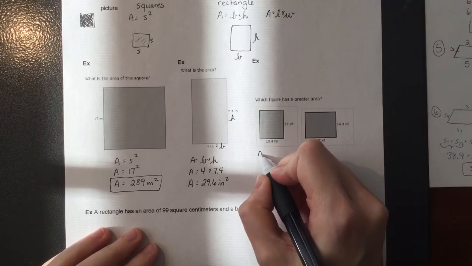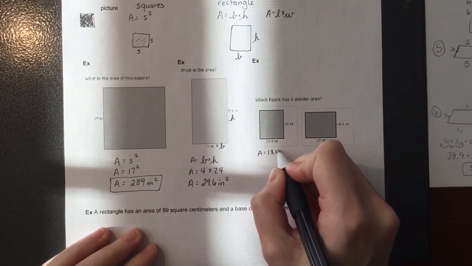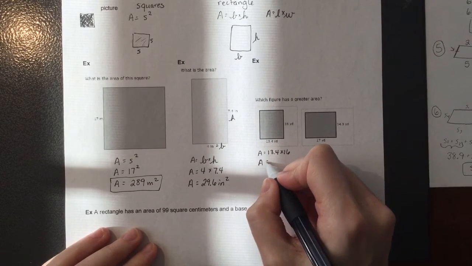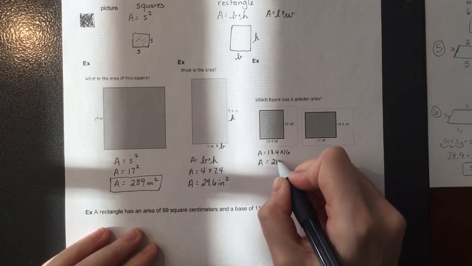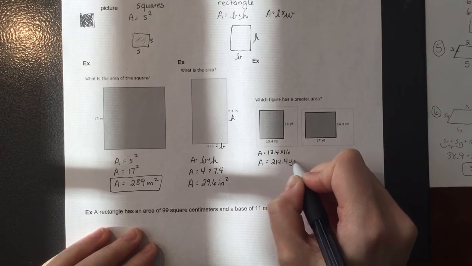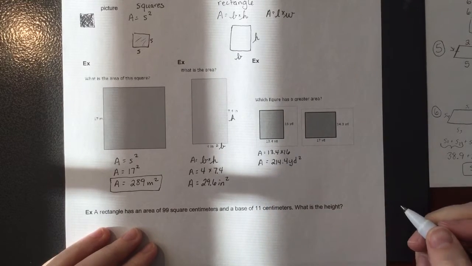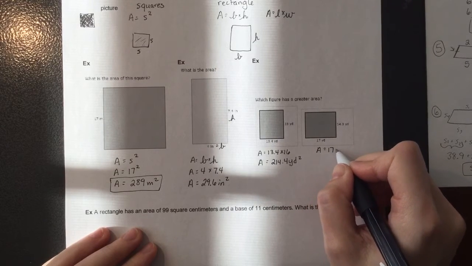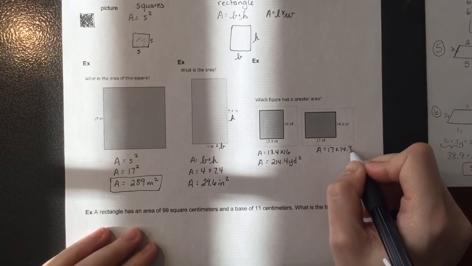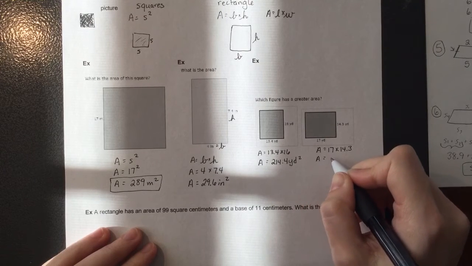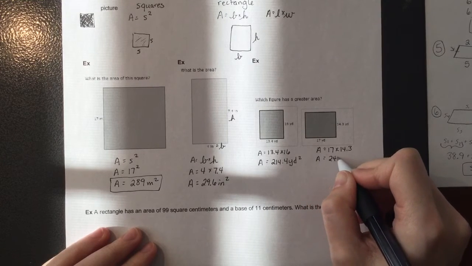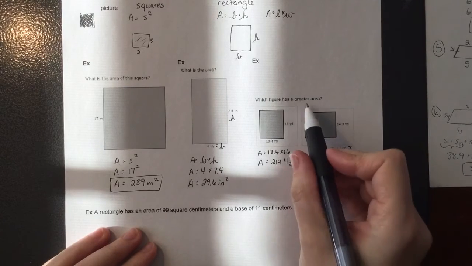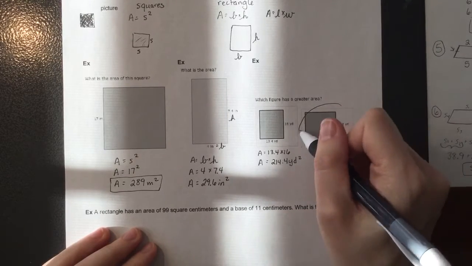So you just do area is equal to 13.4 times 16 for the rectangle. Area is going to be equal to 214.4 yards squared. And then if we look at that one, area for that rectangle is going to be equal to 17 times 14.3. So the area for that rectangle is going to be 243.1 yards squared. So which one's bigger? The one here on the right.